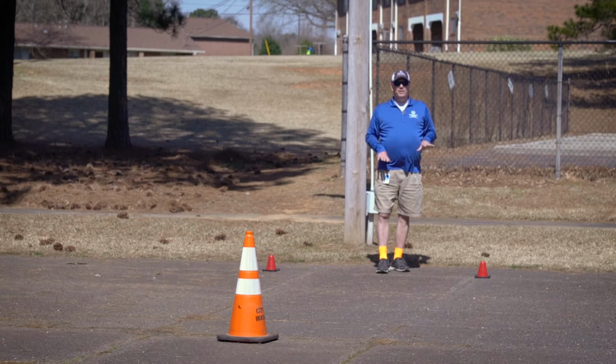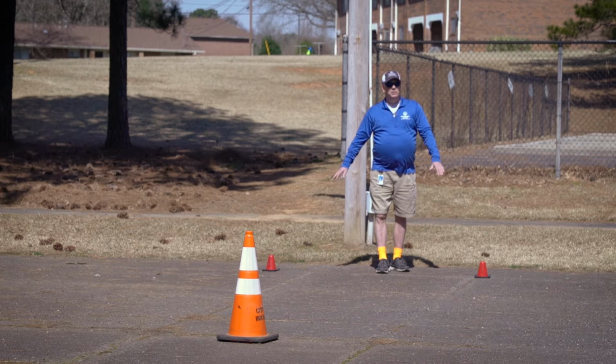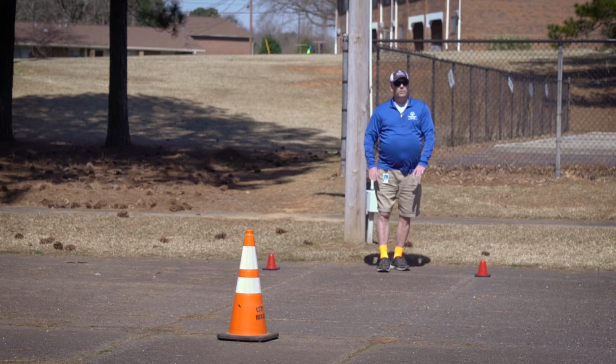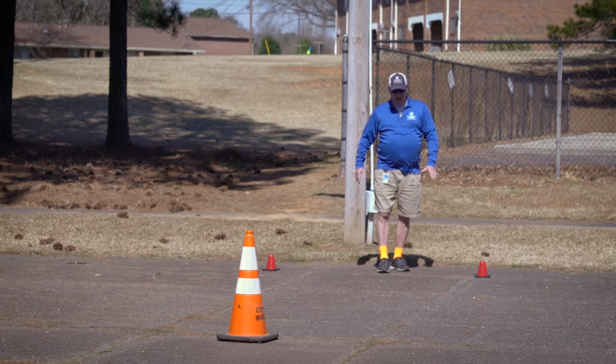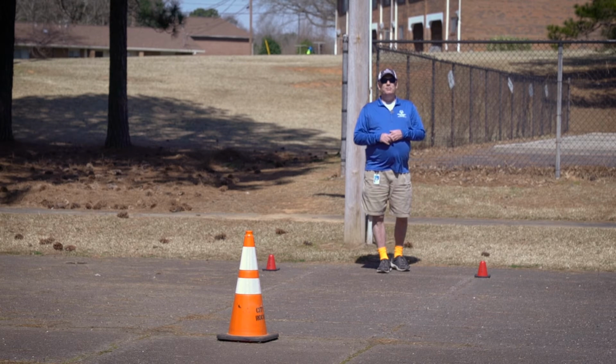All right, our next event that we're gonna describe and demonstrate is our 30-meter wheelchair slalom. As you can see, we've got a start-finish line here marked with 2 red cones. You always wanna have a good marked start line. And then we've got cones placed every 5 meters.